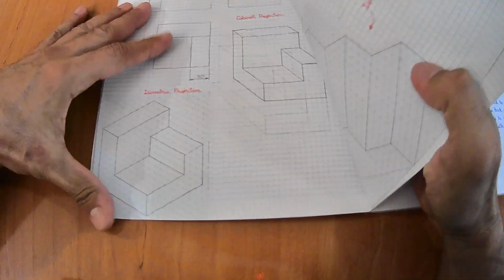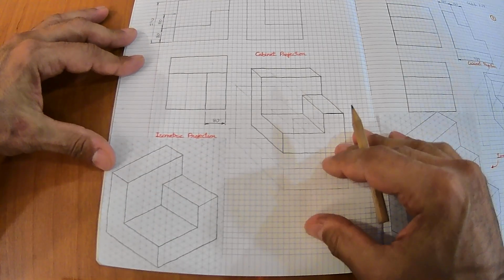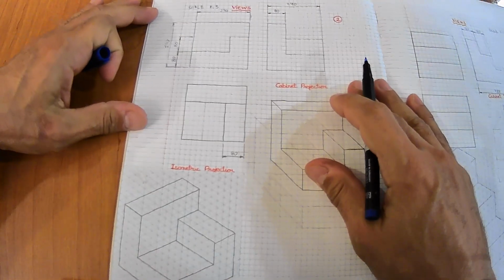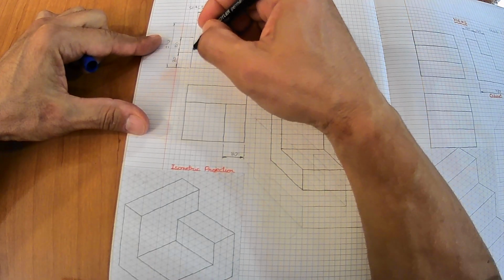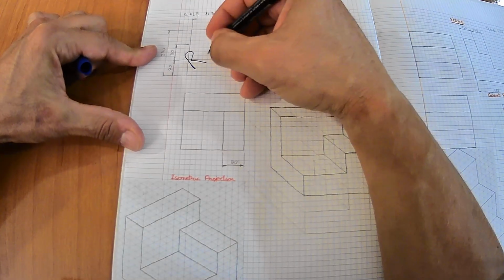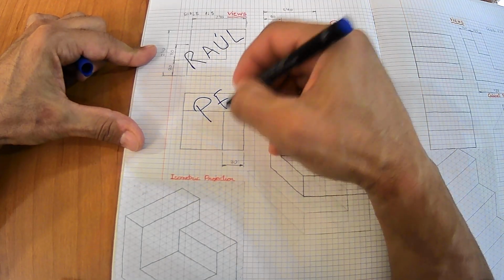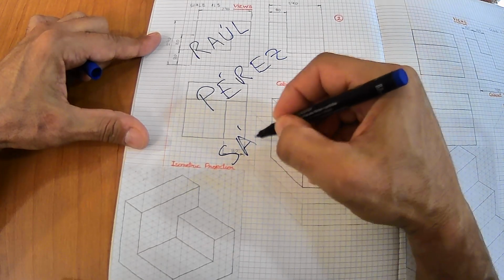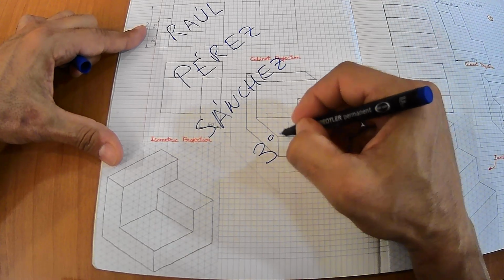When you finish a drawing, for example this one, you have to write here your full name, for example Raúl Pérez Sánchez, using a permanent marker, please, and your group.